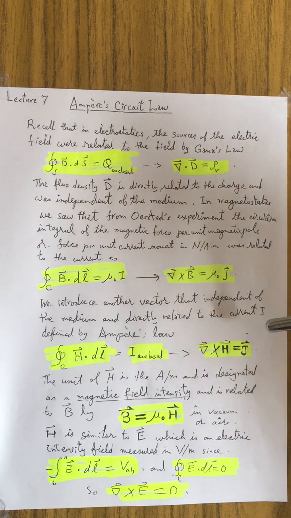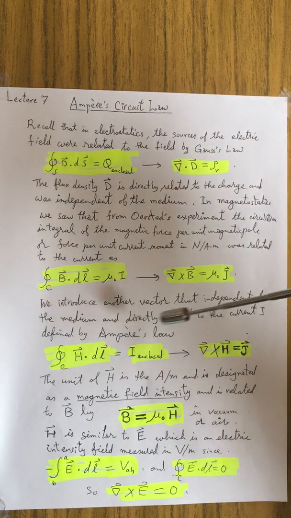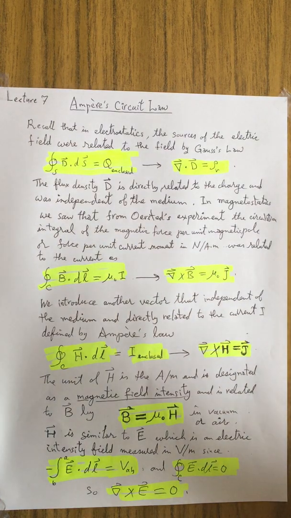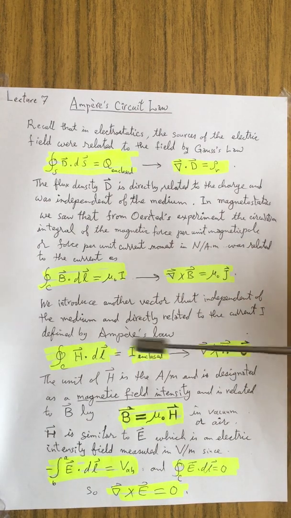We introduce another vector that is independent of the medium and directly related to the current I, which is defined by Ampere's law. The line integral of H dot dl around the closed path C is equal to the current enclosed I, which upon using Stokes' theorem is the curl of H equal to J. So H is related to B by the relationship B equal to mu naught times H. H is designated as a magnetic intensity field. It is called the magnetic field intensity because it's given by the line integral.